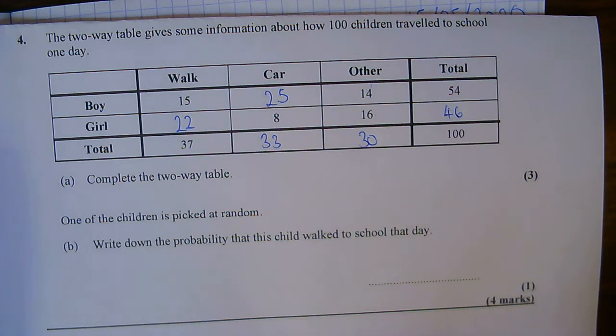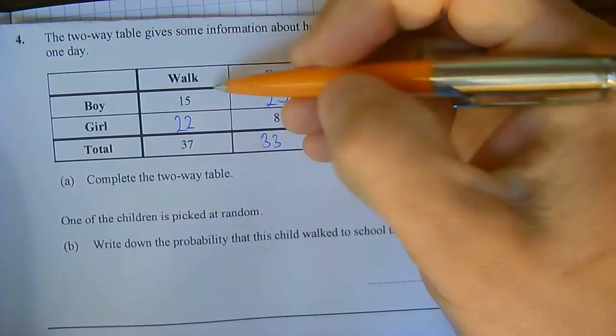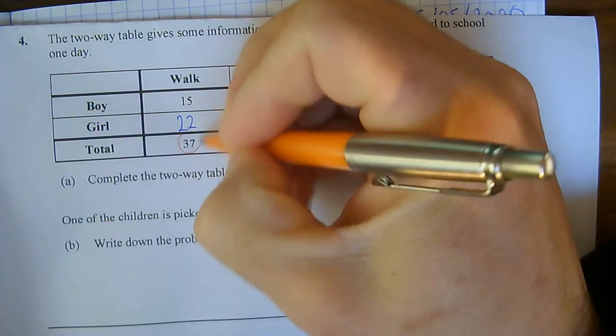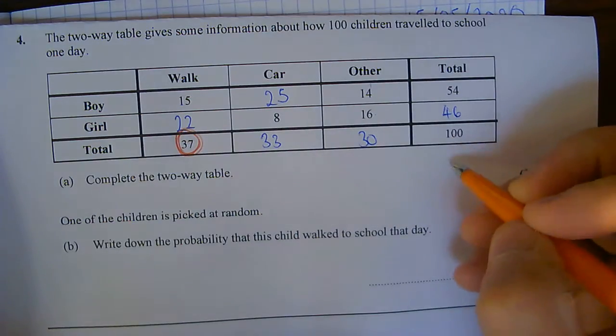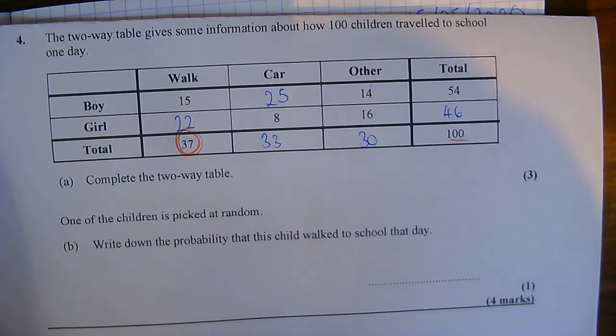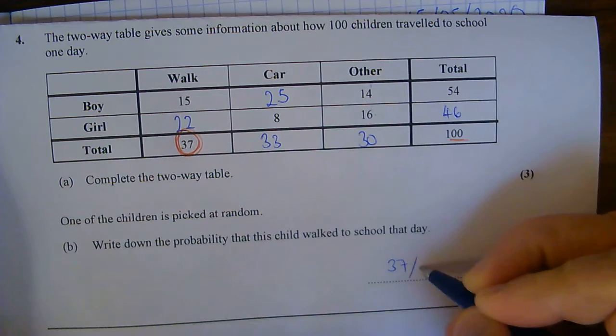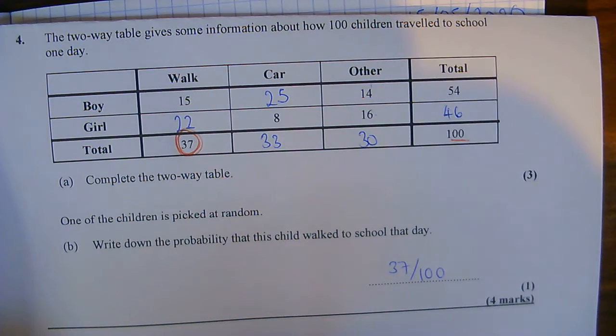It's given me 3 marks for that, not always 3, sometimes 2, and then it's asking me for the probability that this child walked to school that day. So one child is picked at random. What's the probability they walked to school that day? It could be a boy or a girl, so I'm looking at the totals column. So it's 37 and it's out of 100 altogether. So my probability I can get from my two-way table, 37 out of 100.